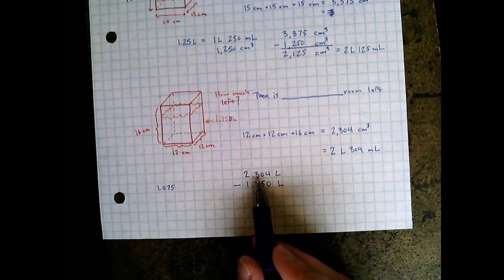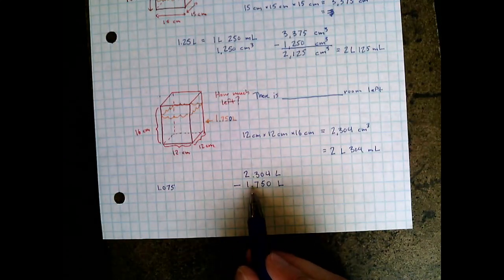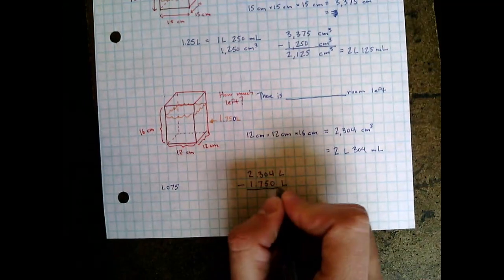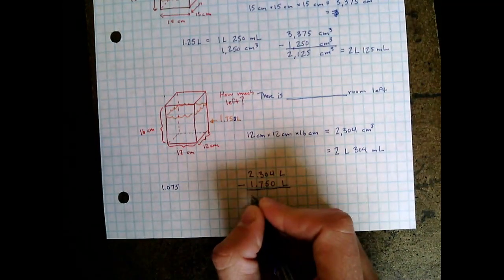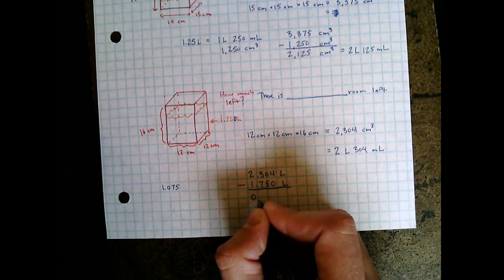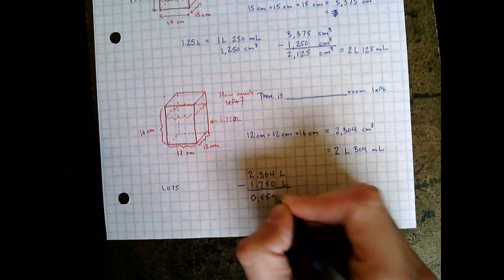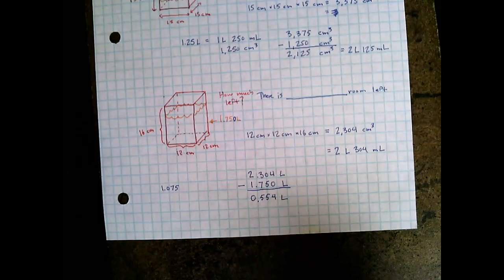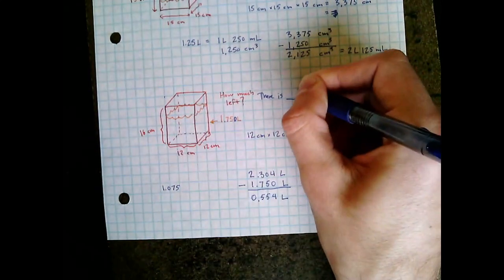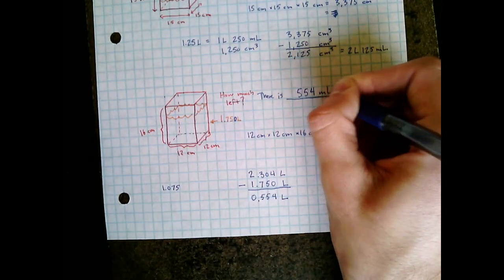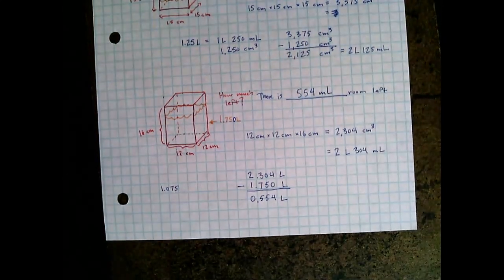So 2.304 minus 1.750 leaves us with 0.554 liters. Or to convert that into milliliters, 554 milliliters. I had a lot more space that time. Okay.